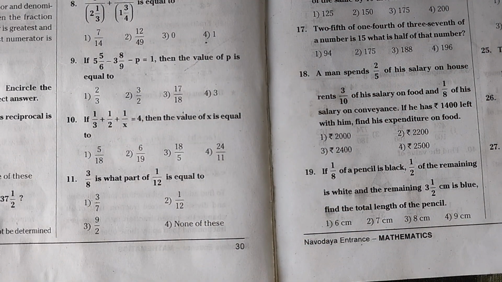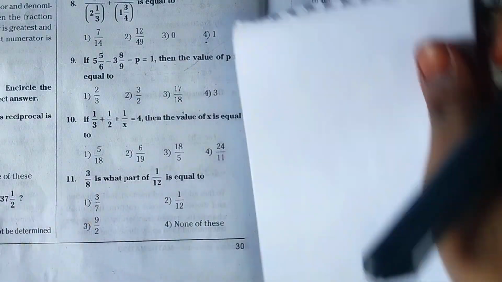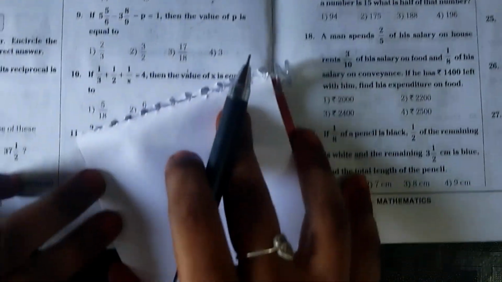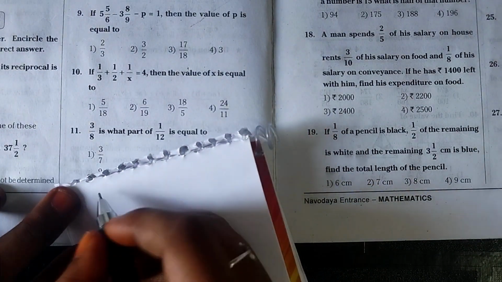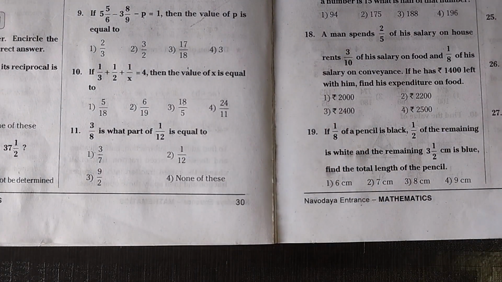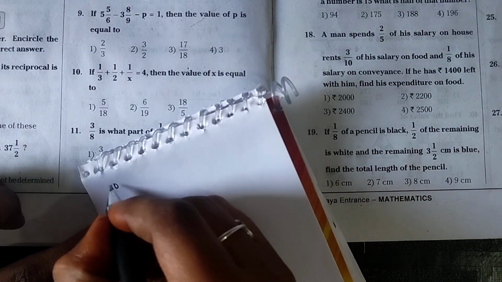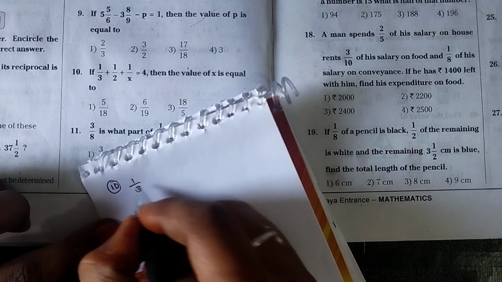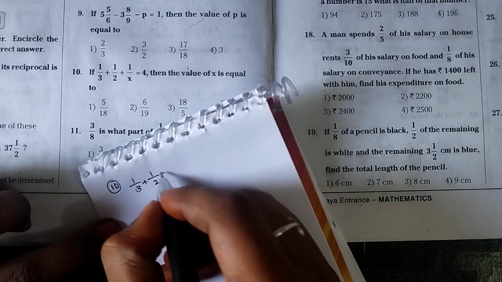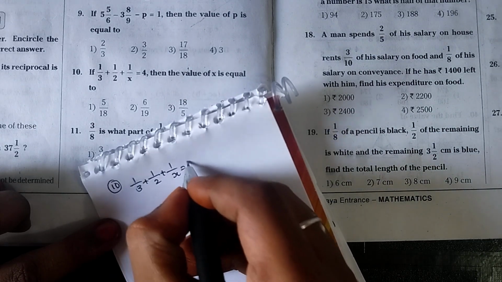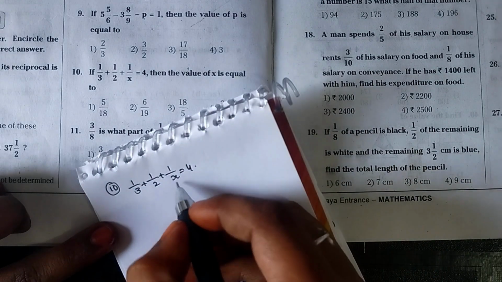The 10th question is, if 1 by 3 plus 1 by 2 plus 1 by x is equal to 4, then the value of x is equal to. Okay, let's do this sum. So he has given 1 by 3 plus 1 by 2 plus 1 by x equals 4. Then we have to find the value of x.